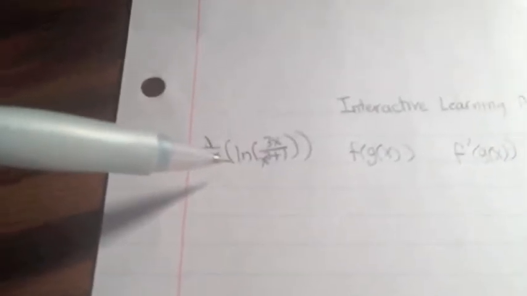Now, this function actually is a composite function, so we're going to have to use the chain rule. And remember, the chain rule states that if you have a function, I'll say f of g of x, the derivative is the derivative of f of g times the derivative of g of x. So in this case, natural log of x is going to be our f of x, and 3x over x squared plus 1 is going to be our g of x.